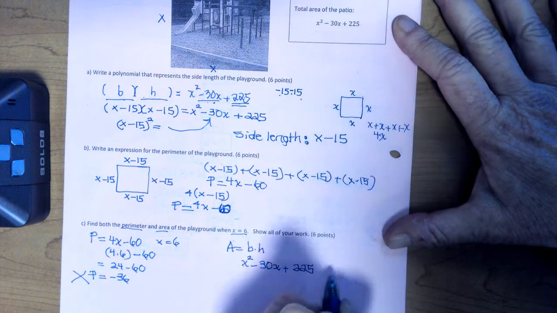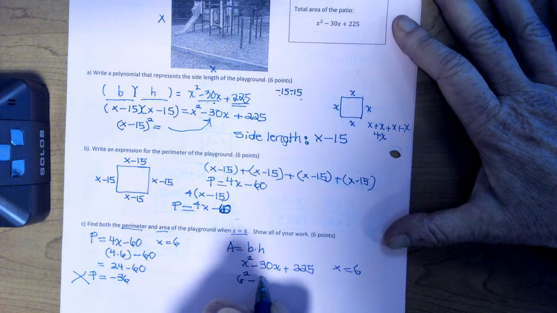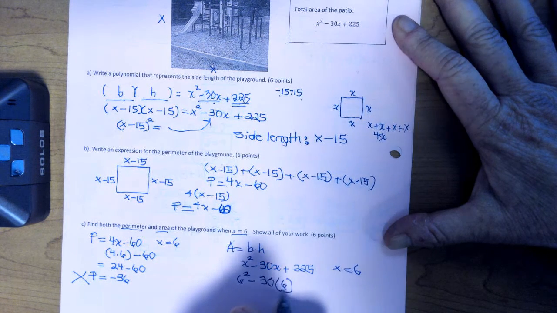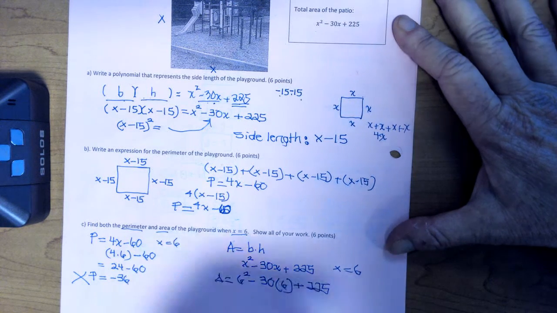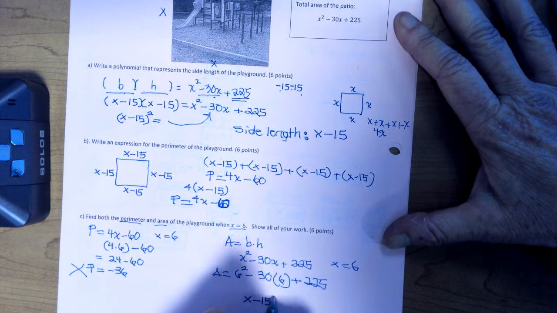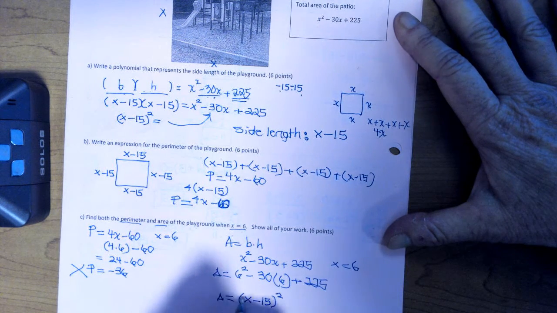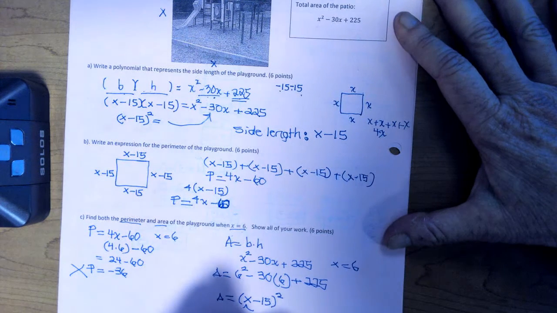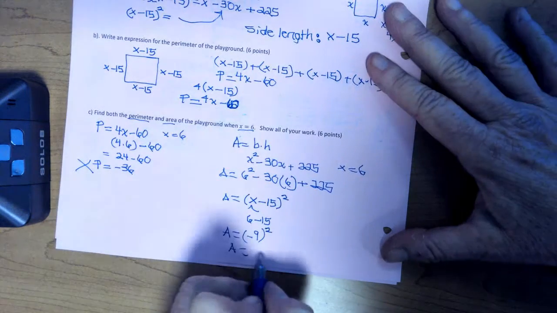I can easily substitute 6 in for x, and I can go 6 squared minus 30 times 6 plus 225 and calculate it out that way. So area is equal to, or I can go and get my x minus 15 and square that, right? So the area, and I substitute in x right there, which is 6 minus 15. That's easy. That's negative 9. And negative 9 squared is going to give me my area. So therefore my area is equal to 81.